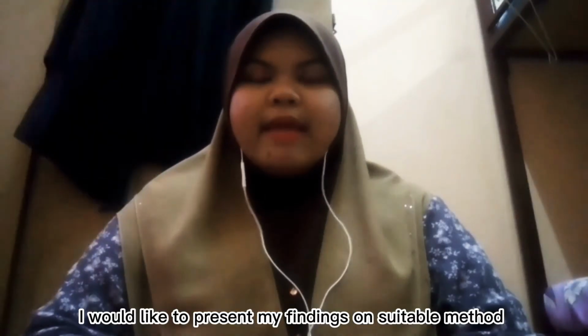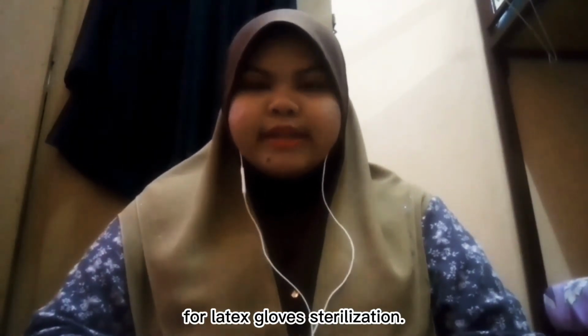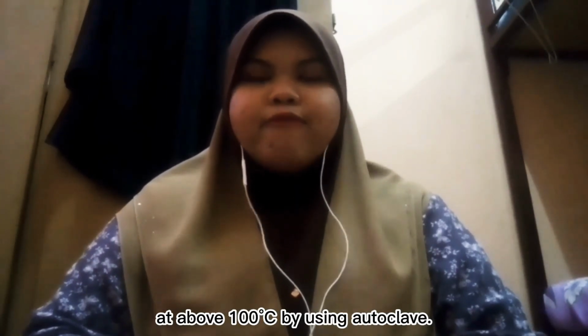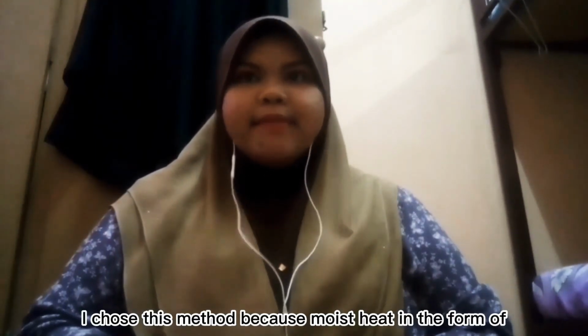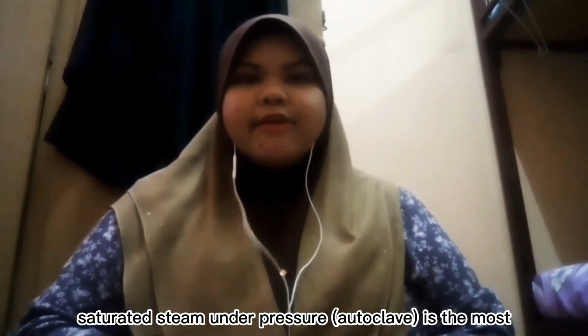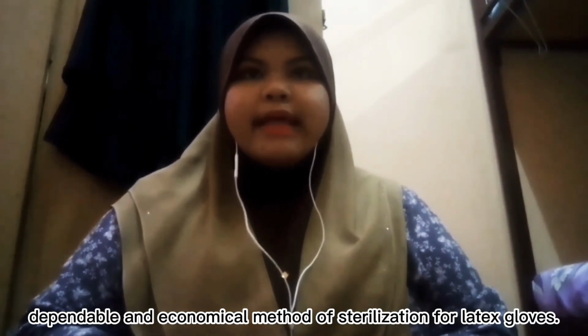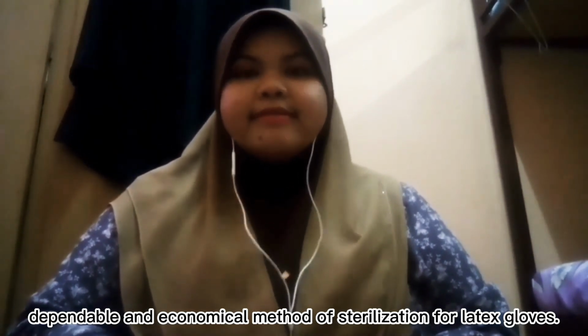I would like to present my findings on the most suitable method for latex glove sterilization. The most suitable method is moist heat sterilization at above 100 Celsius by using an autoclave. I chose this method because moist heat in the form of saturated steam under pressure (autoclave) is the most dependable and economical method of sterilization for latex gloves.